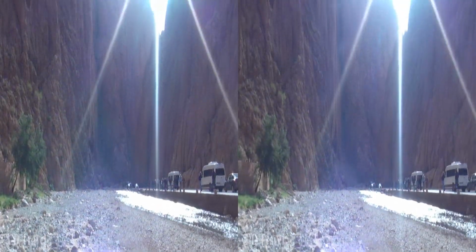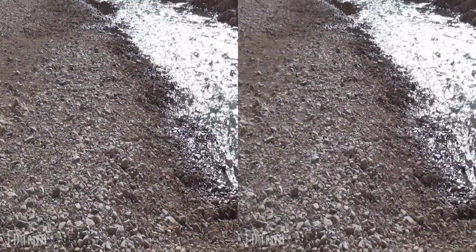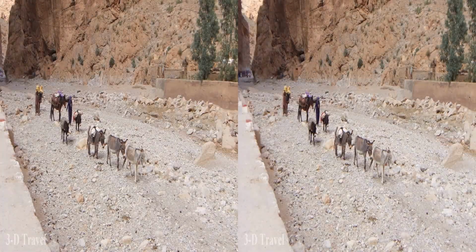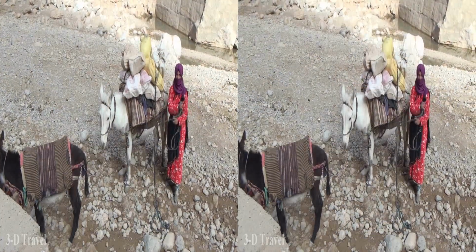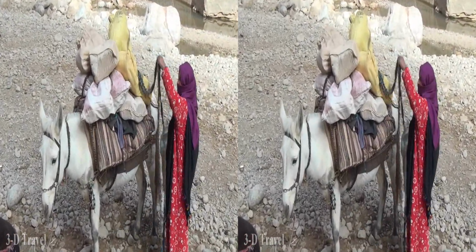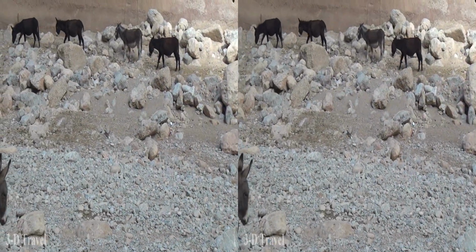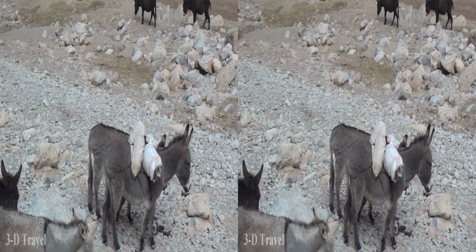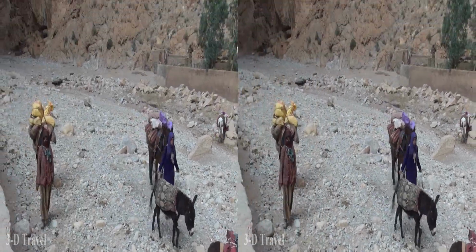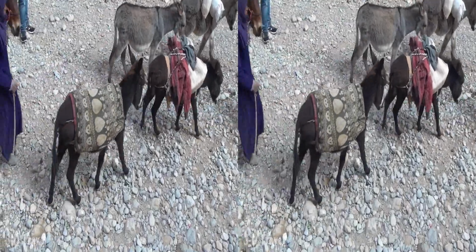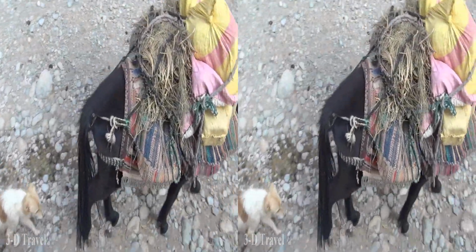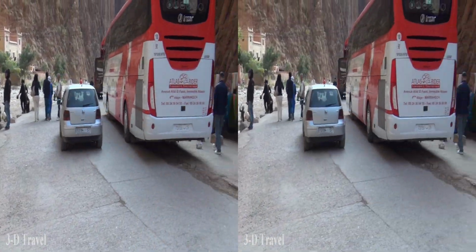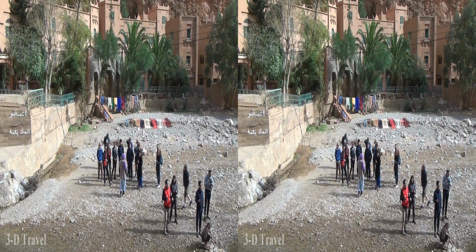We will follow the river, it is coming from there.